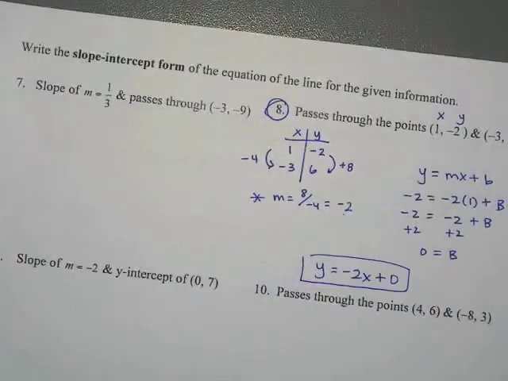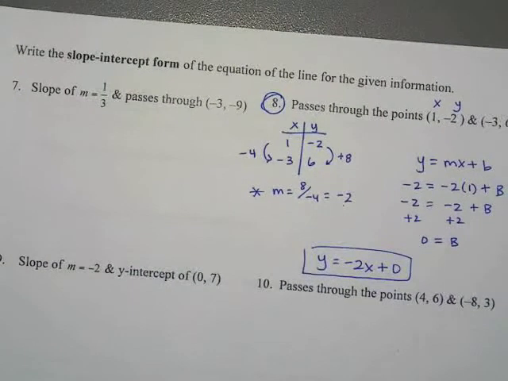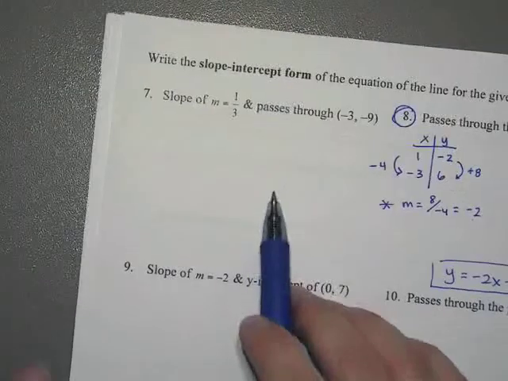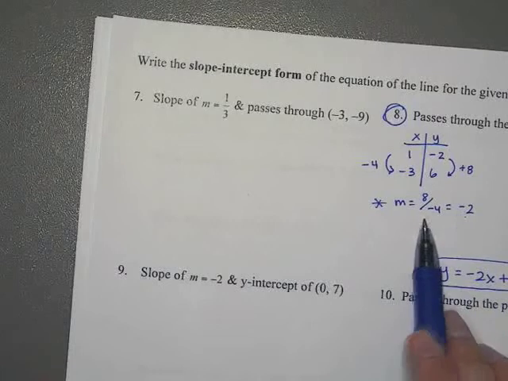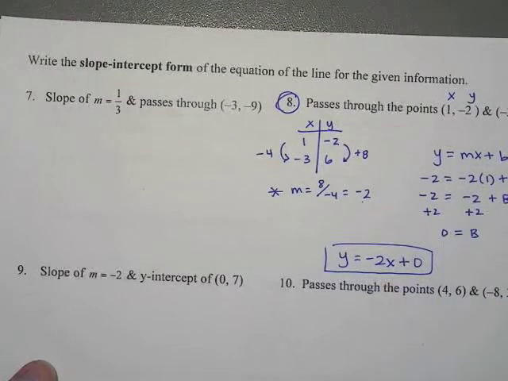All right, great. And so that should help you get through all the problems here in this section, these 4 problems right here. On 7 and 9, you actually already have the slope, so you don't have to go through this first process. You just have to go through this process here to find the y-intercept.